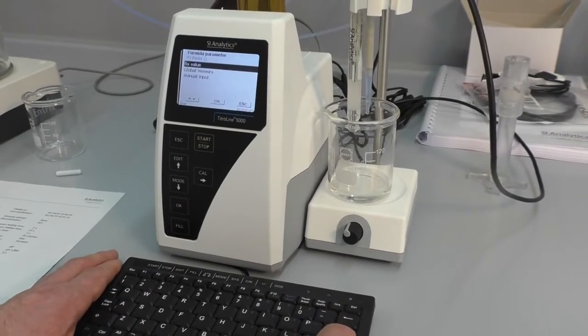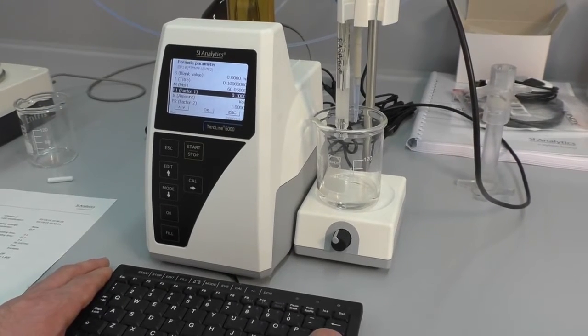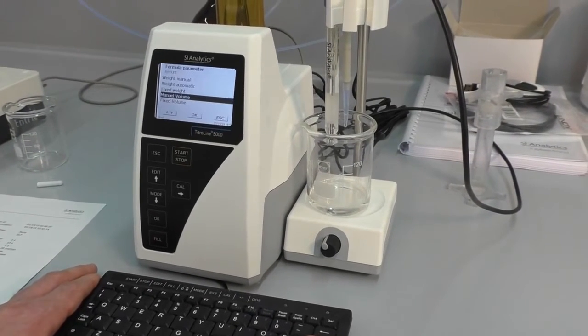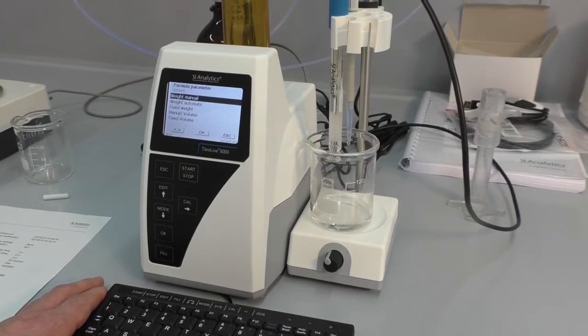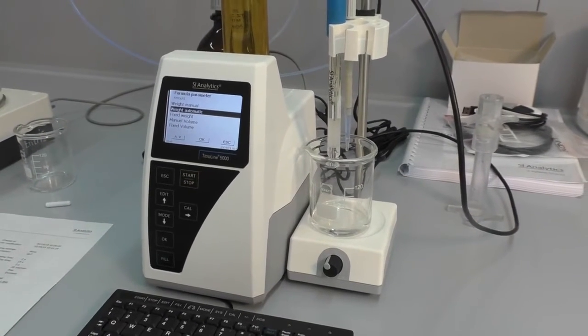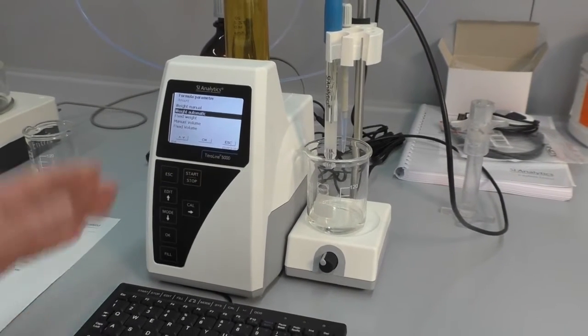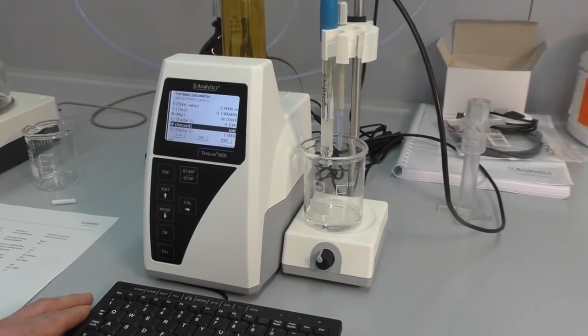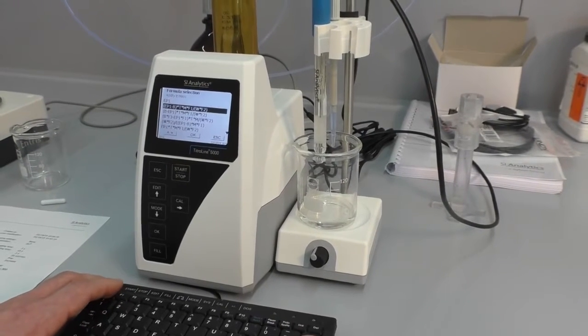The factor has to be changed, because now we want to calculate in percentage, and percentage means gram per 100 gram. The volume is changed to weight manual or weight automatic, because we are now using a balance, and the balance is connected to the TitroLine 5000. We can also use weight automatic, and that's it.